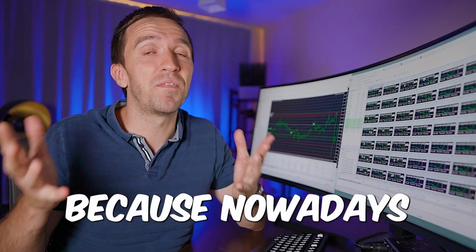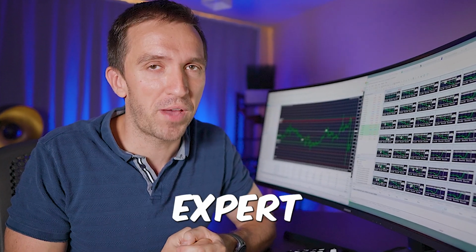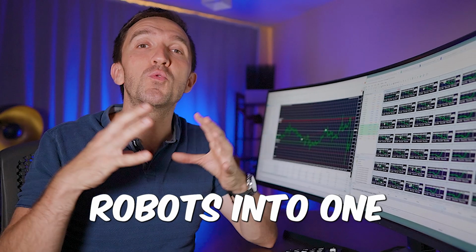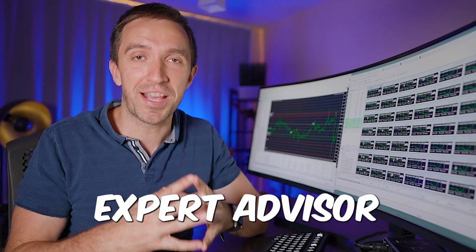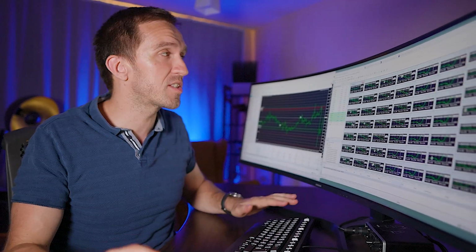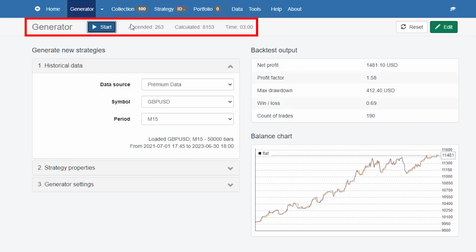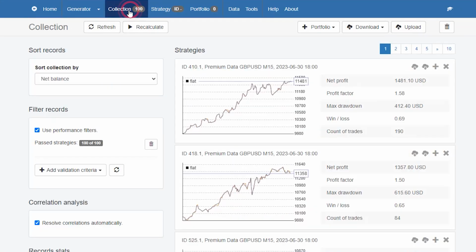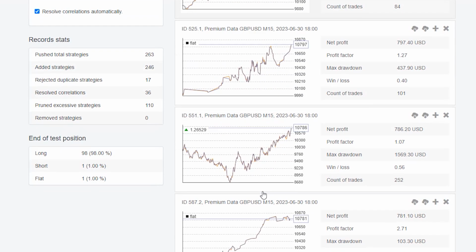I don't want to do that myself anymore, and I don't have to, because nowadays we have the portfolio expert advisors, or in other words, we can put many EAs, many robots, into one portfolio expert advisor. How that works is, after I have the generator running for 3 minutes, I can select the top strategies I want to be trading.